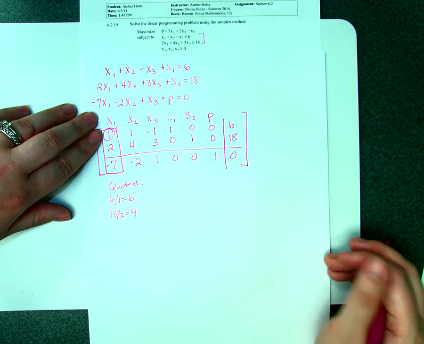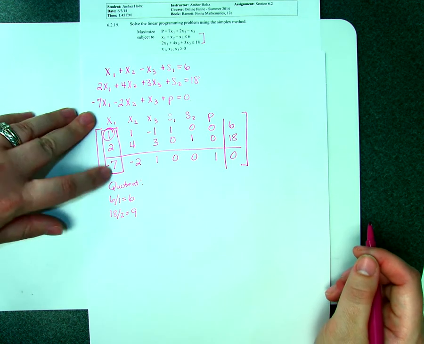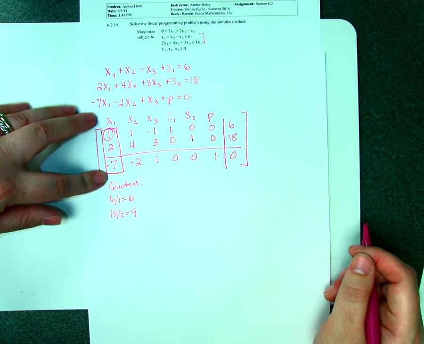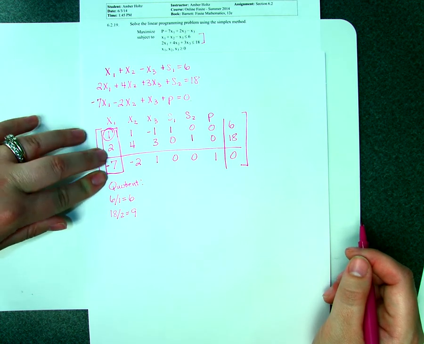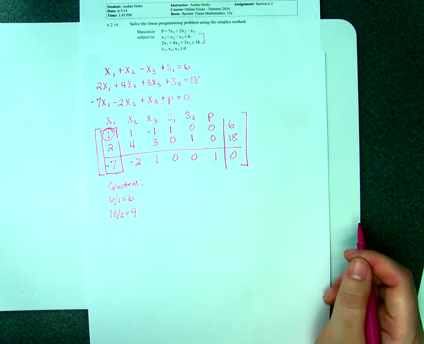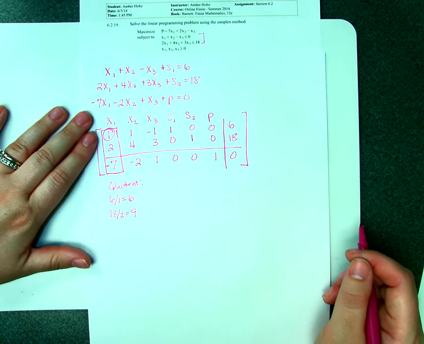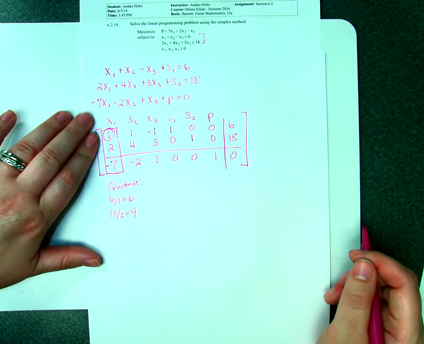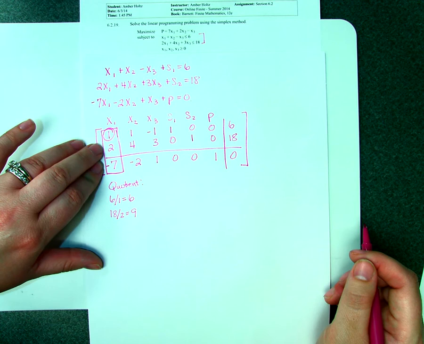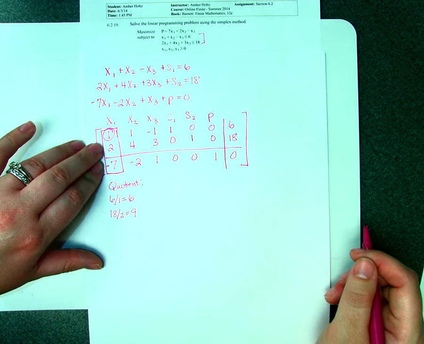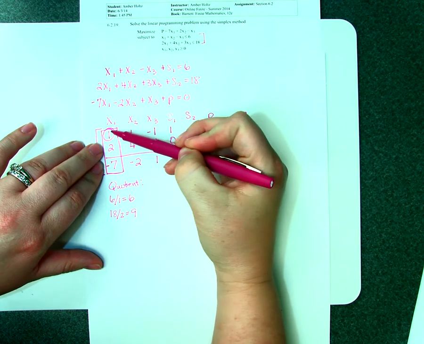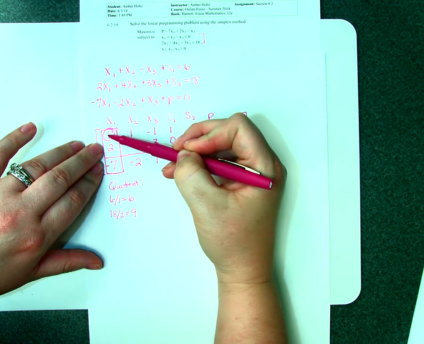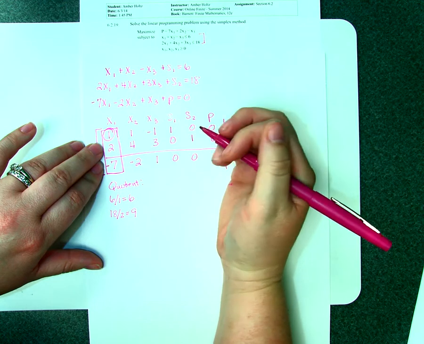Now what we do in pivoting is we're trying to turn this non-basic column into a basic column. So we want a 1 in our pivot position and zeros everywhere else. Lucky for us, we already have a 1 in our pivot position, so the next thing we need to do is get zeros everywhere else. So what we'll do is add a multiple of one row to another row. That's one of the things you're allowed to do in matrix algebra. So is there something I can multiply with 1 and add to 2 to get 0?